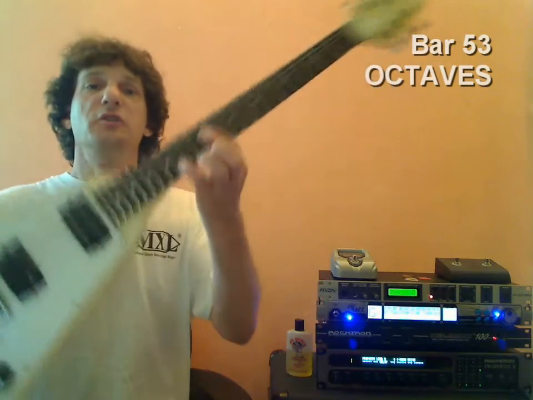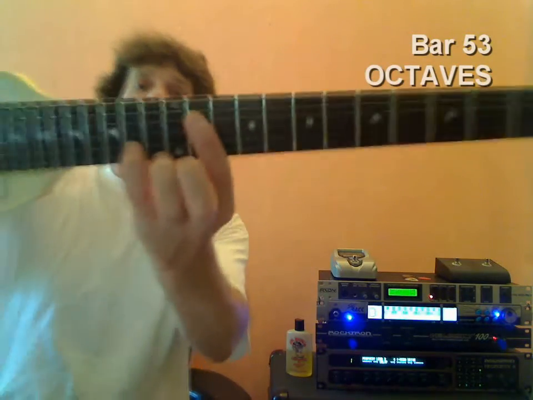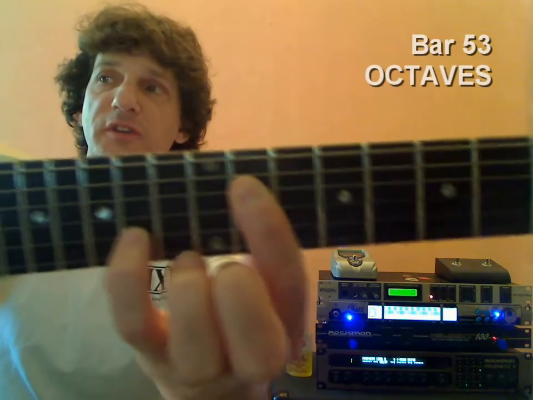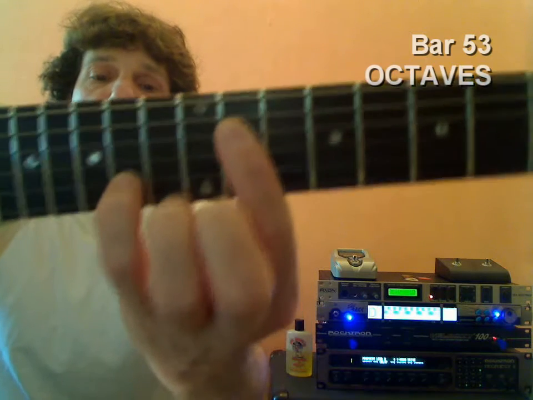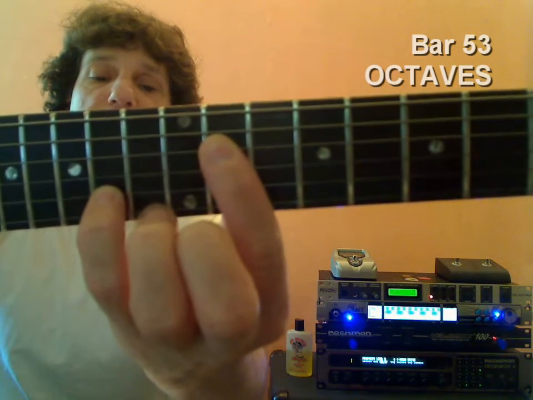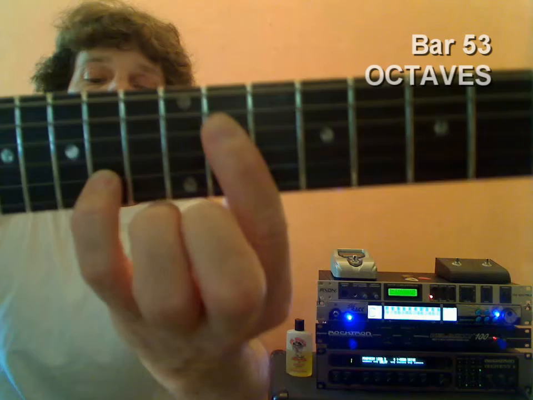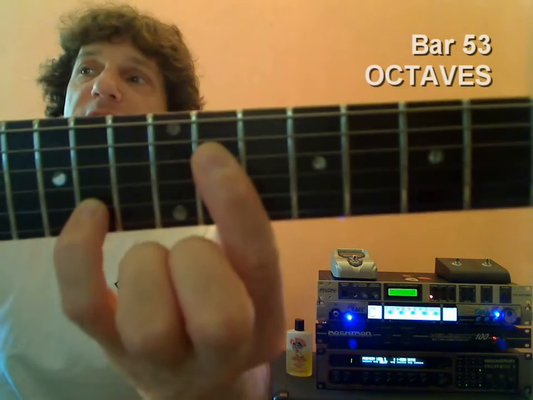So I'll go ahead and show you this on the guitar really up close for you. As you can see, this is the octave shape. Your first finger is on the D string on the 11th fret. Your pinky or fourth finger is on the 14th fret of the B string.